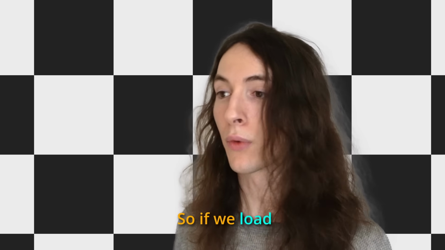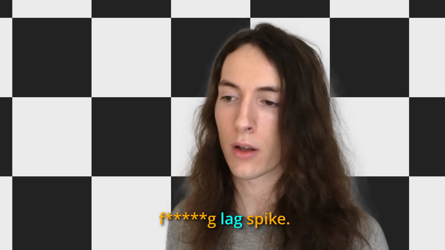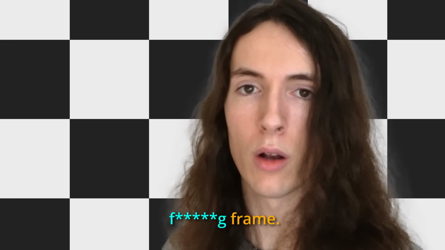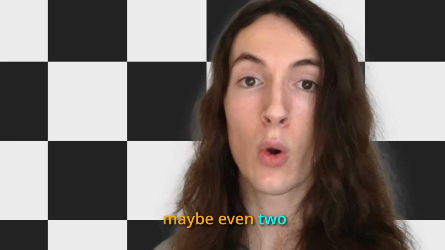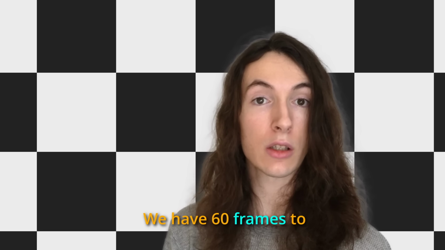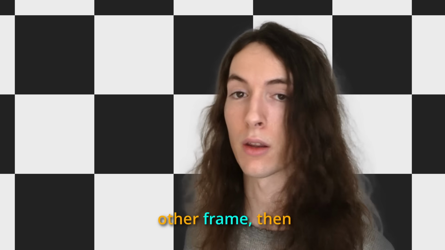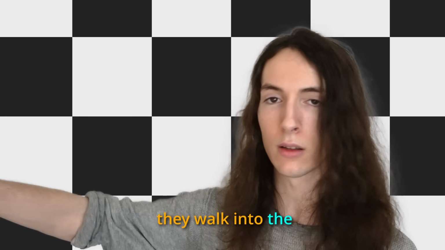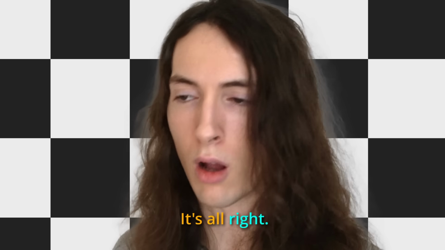That's it. So if we load everybody at once, all in one frame, yeah, you're going to get a lag spike. But you know how we solve that? We don't load everybody in one frame. We stagger that over several frames, maybe even 2 whole seconds. We have 60 frames to play with. There's only 200 students. If we do it every other frame, then, bop, bop, bop, they walk in the school and it's not that big a deal. It's okay. It's all right.